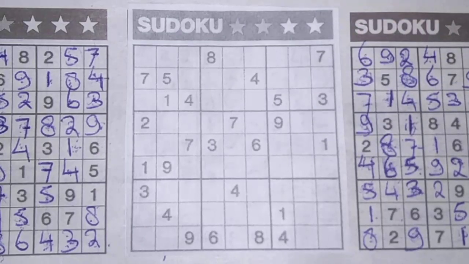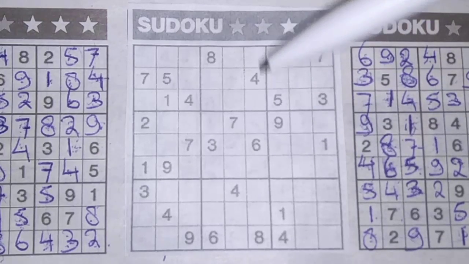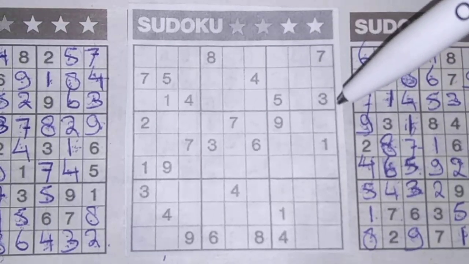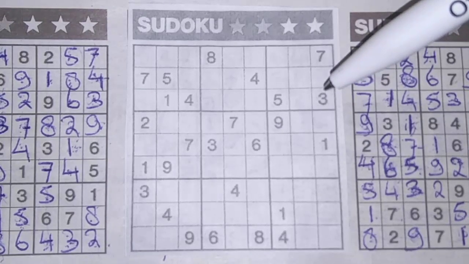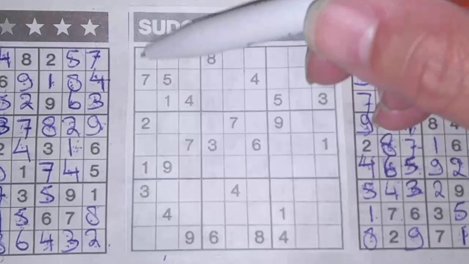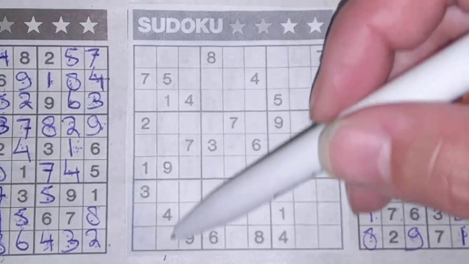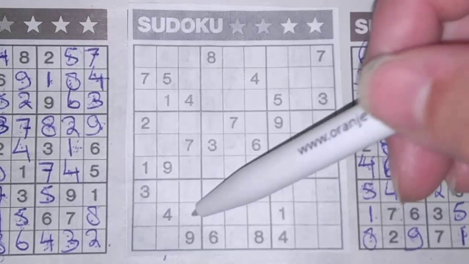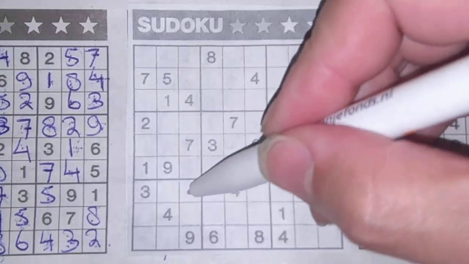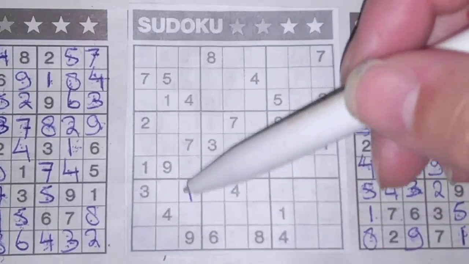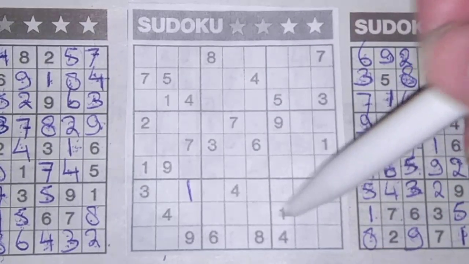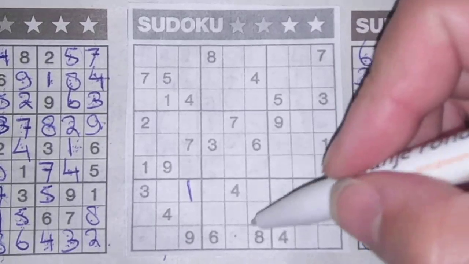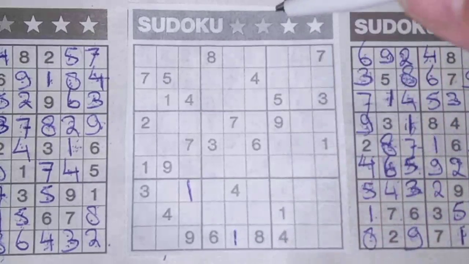Alright, let me see, which number can I use? How about the 1 in the first column, a 1 in the second column? So in the third column, the only two places for the 1 should be here or there, but I see here 1, no 1 there, 1 should be here. 1 in this row, 1 in the row below. So in the last row, the only place for the 1 should be here.